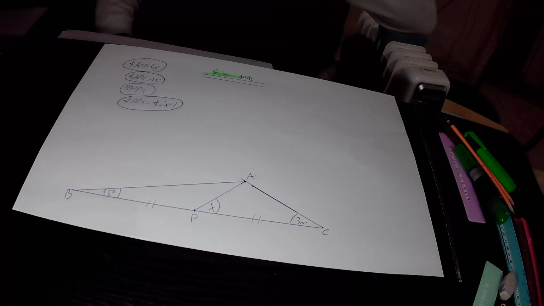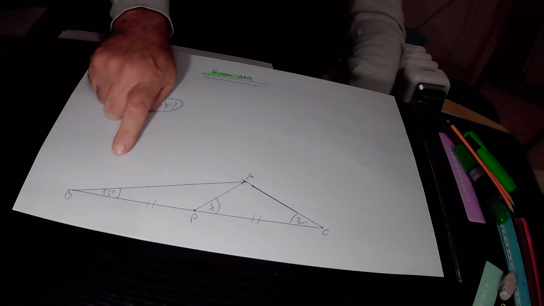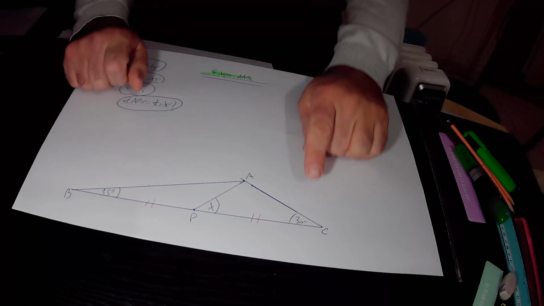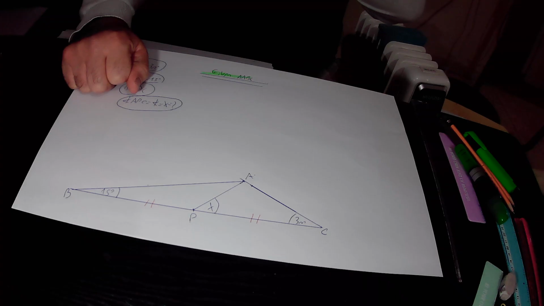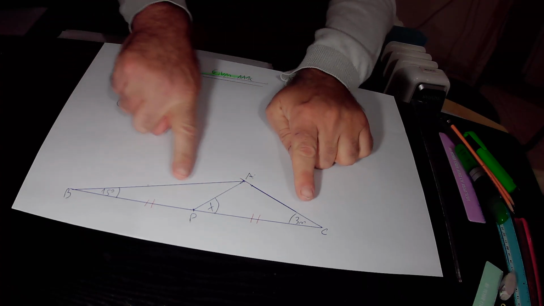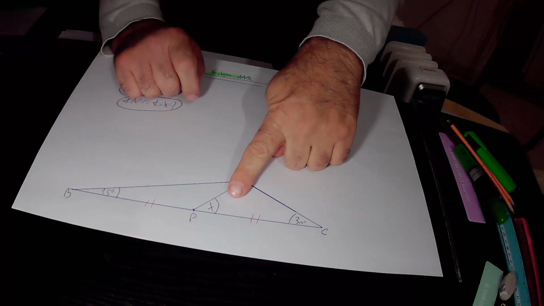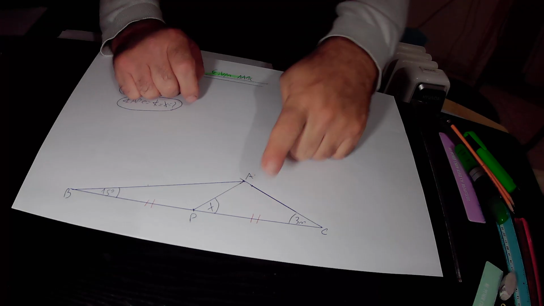So we start with the first question. In the drawing, we have triangle ABC. This is angle ABC, equal to 15 degrees inside. This is angle ACB, equal to 30 degrees inside. We also know that BP equals PC. Again, our task is to find the size of this angle APC equals x. So we have to find the value of this angle x.